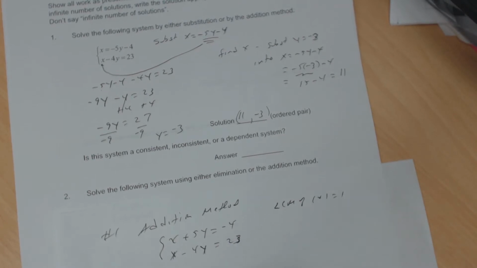Now, if you wanted to eliminate the y's, the least common multiple of 5 and 4 is 20. One of these is already positive, one's already negative, so all you have to do is multiply the first equation by 4, because 5 times 4 is 20, and multiply the second equation by 5, because negative 4 times 5 is negative 20. And then use the addition method.